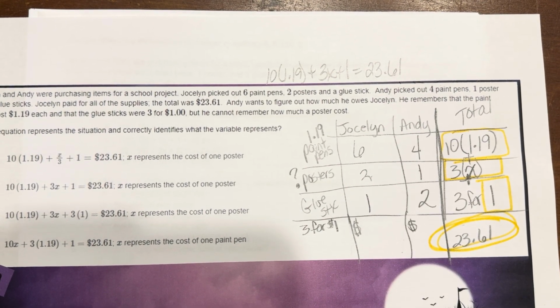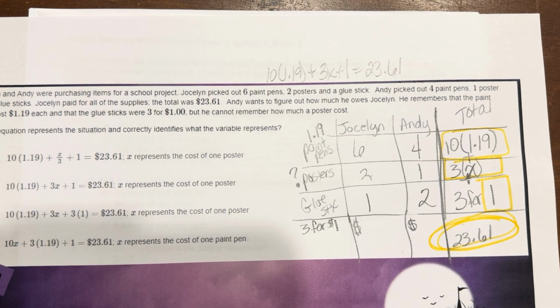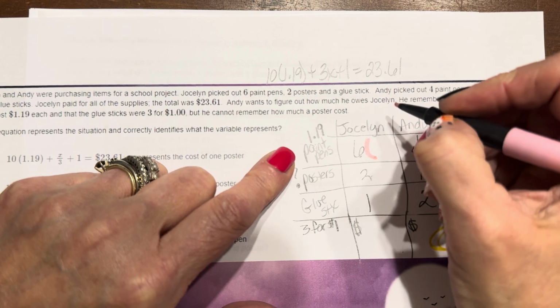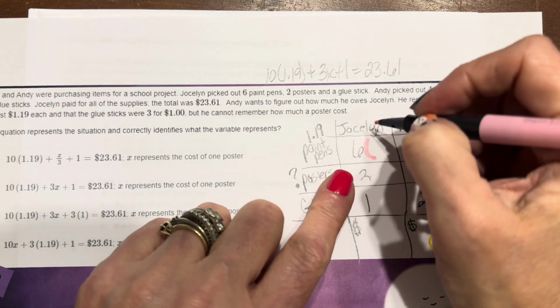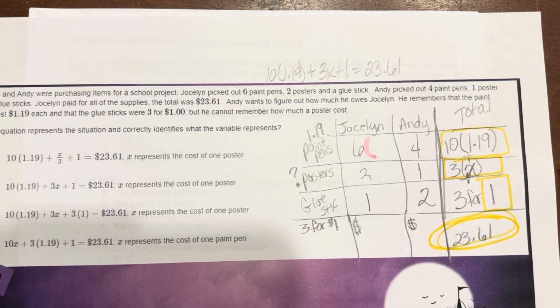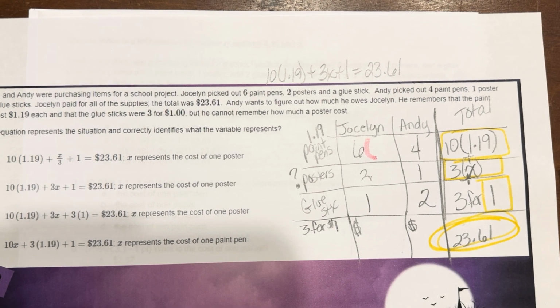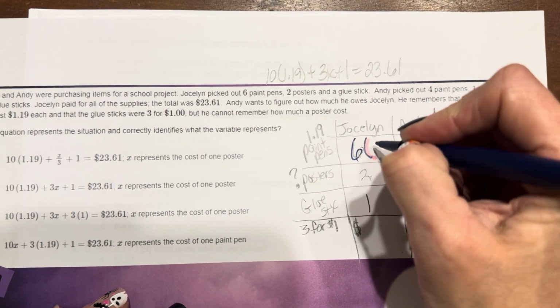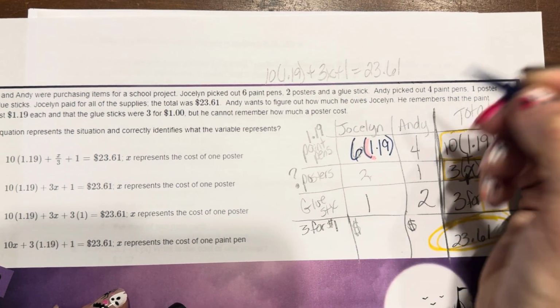All right. So I'm going to use some colors right here to help us out a little bit. So Jocelyn, she did 6 paint pens. That's too fat, sorry. She did 6 paint pens for $1.19.